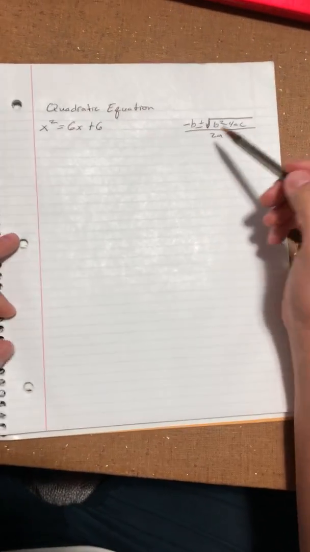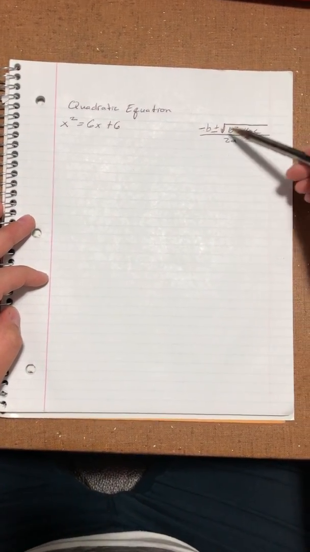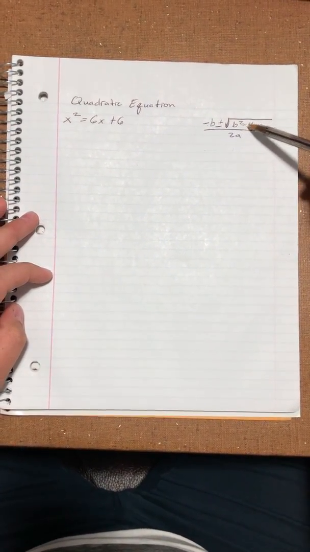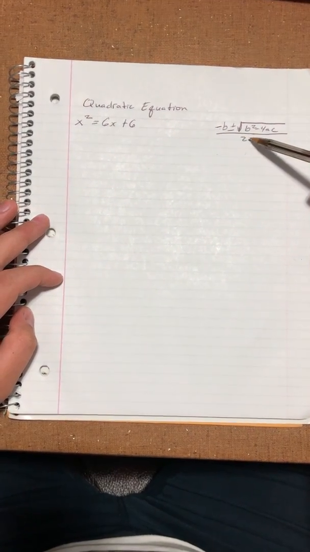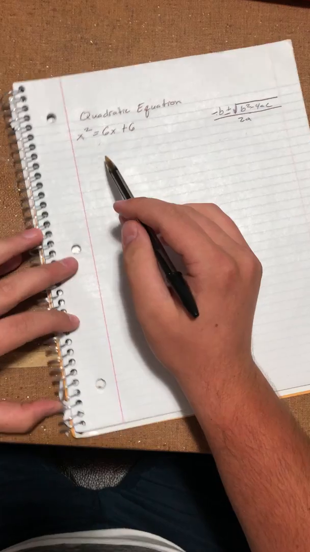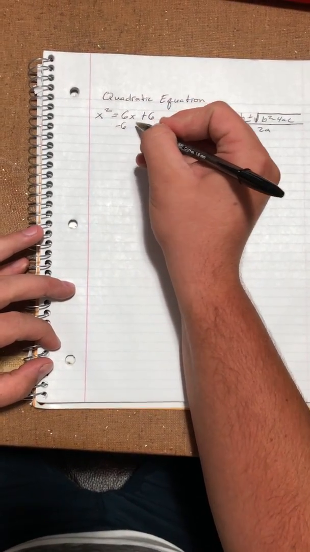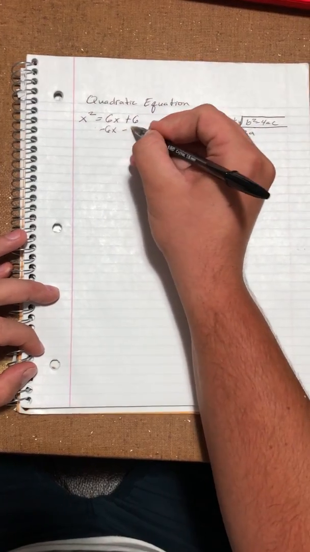Now we're going to be solving a quadratic equation, and I've written the quadratic formula up here, which is negative b plus or minus the square root of b squared minus 4ac all over 2a. So what we want to do is we want to set this equation equal to 0. So we're going to do that by subtracting the right side over to the left side.